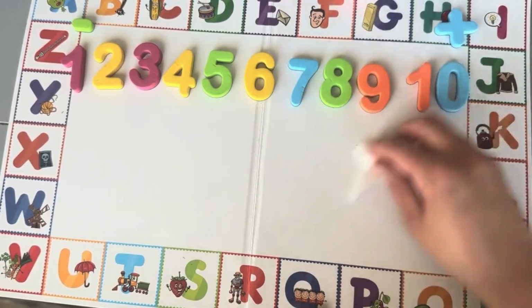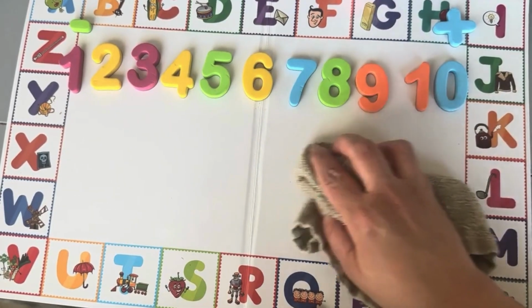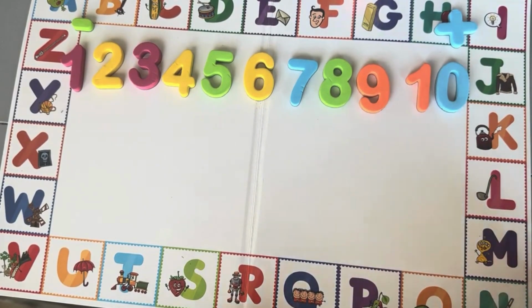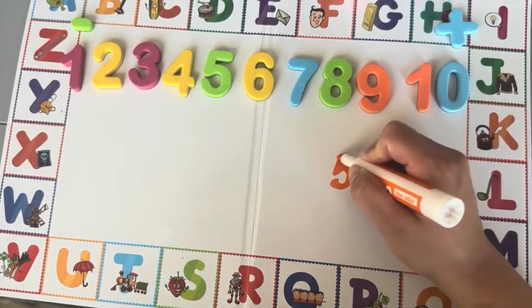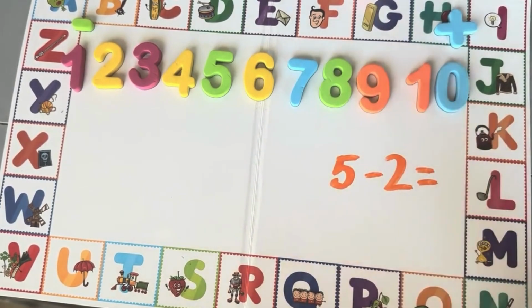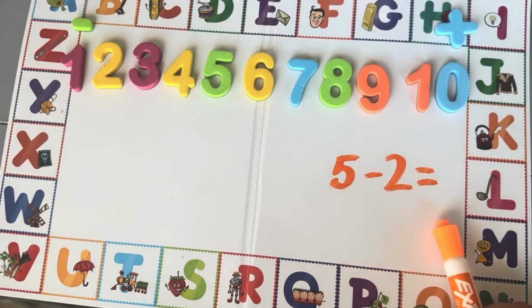But this time, I think we're going to write the math fact a little different, because sometimes when you have homework, your math facts are going to look like this. So kids, sometimes our math facts look like this.